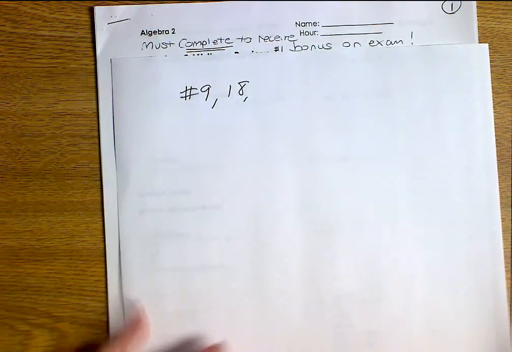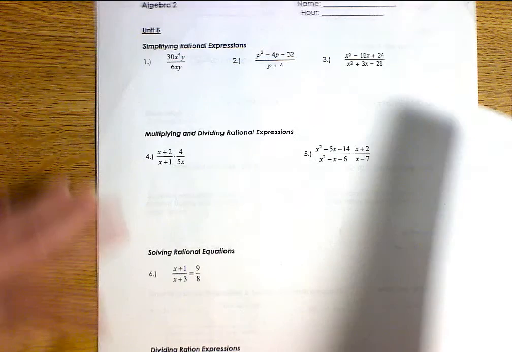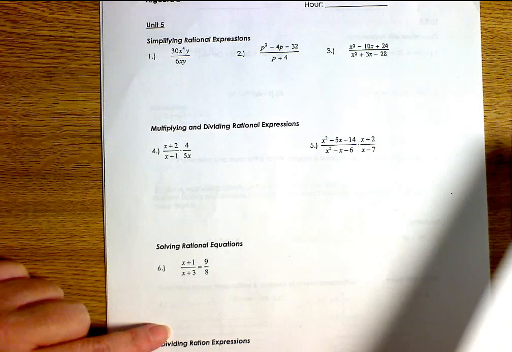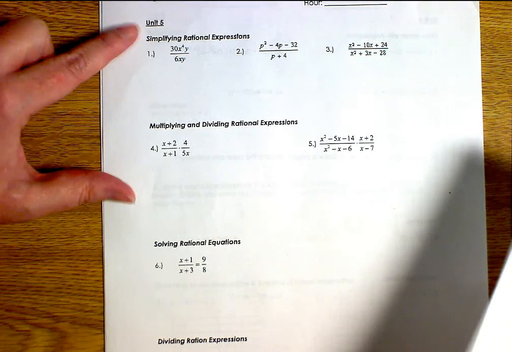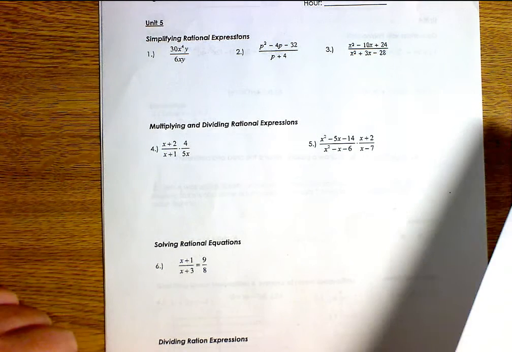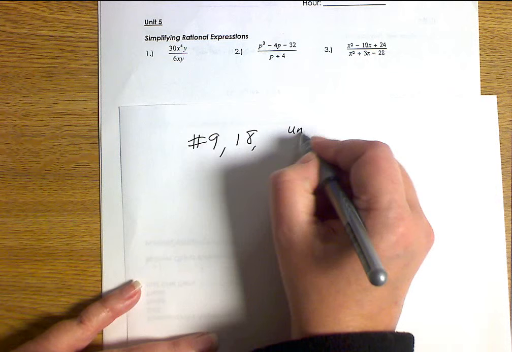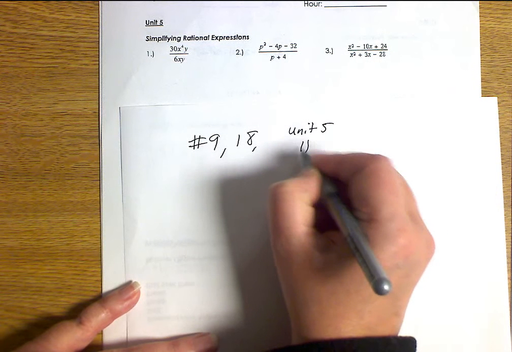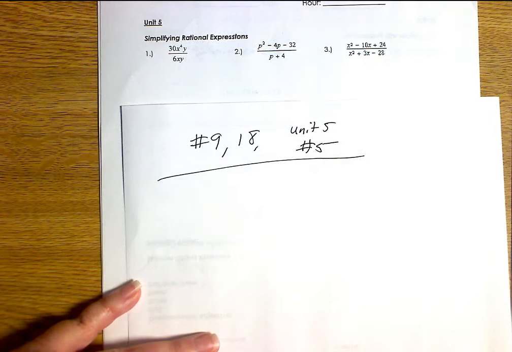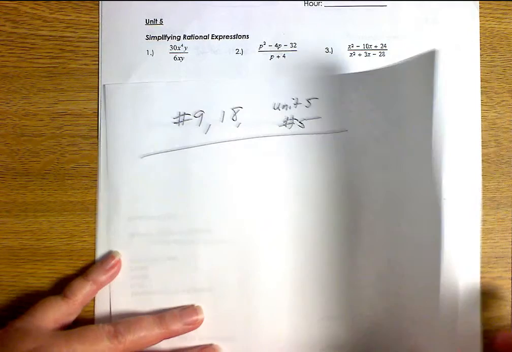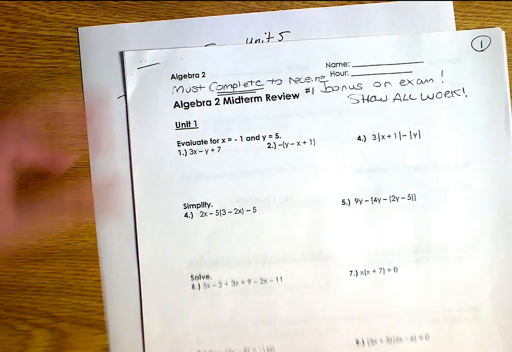All right, and the last page, remember you had to do on the last page of Unit 5, last page of the review. Is there any of these ones you want to do? Yep. Number 5. So Unit 5, number 5. And the reason why I'm calling the numbers first is so that if anyone's watching this video, they can know what we're doing. All right, so Unit 1, number 9.